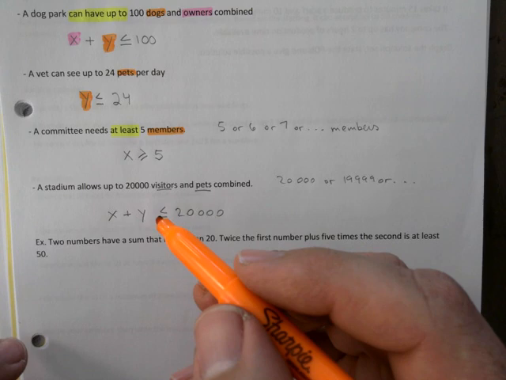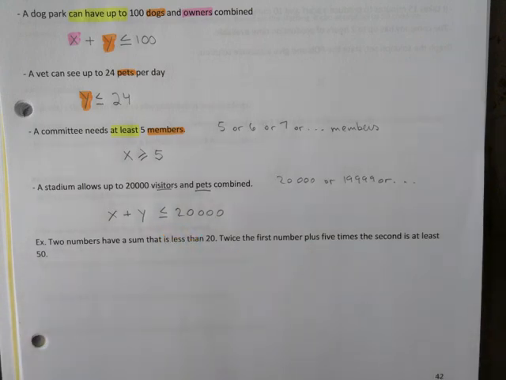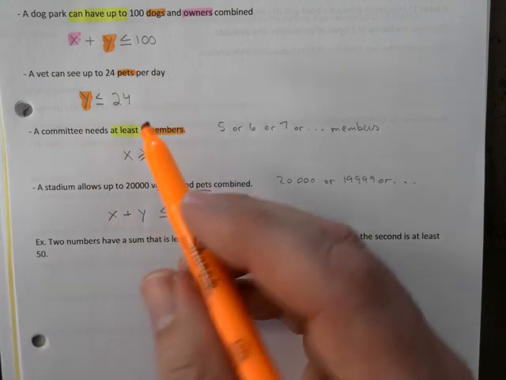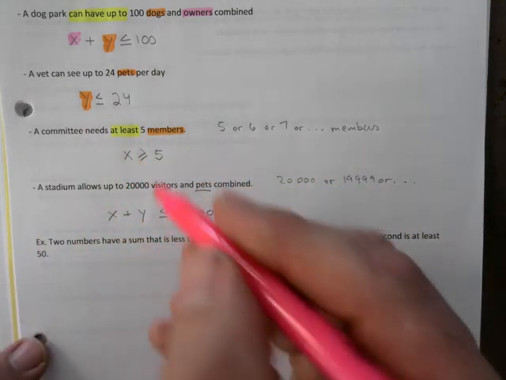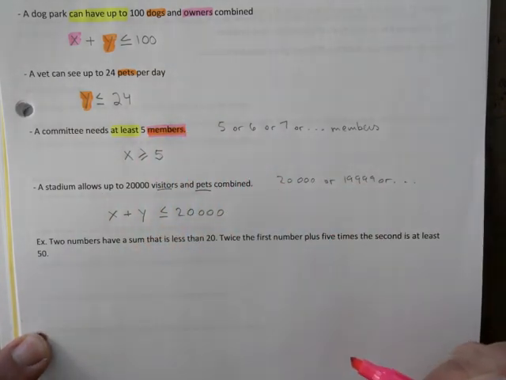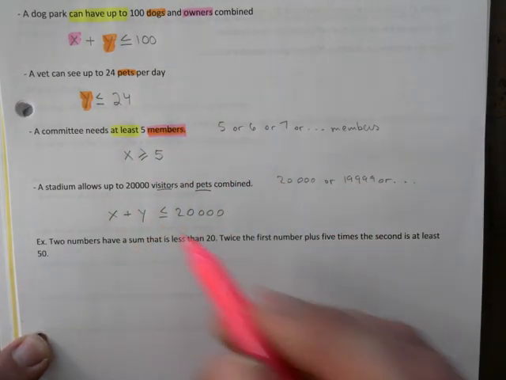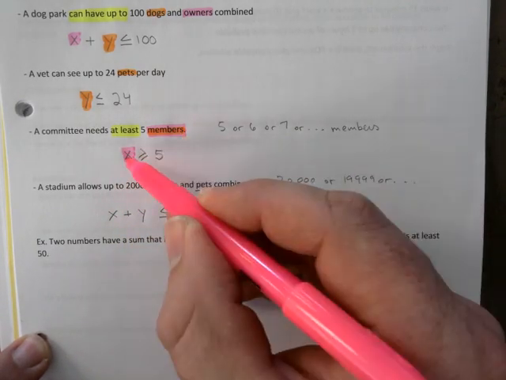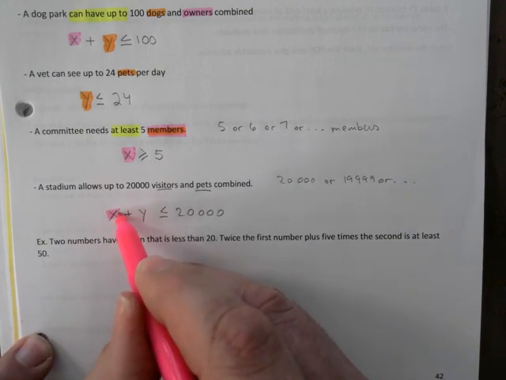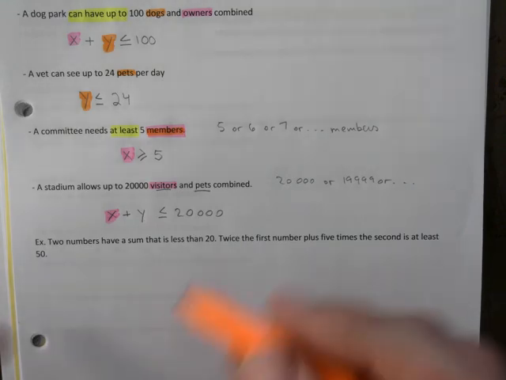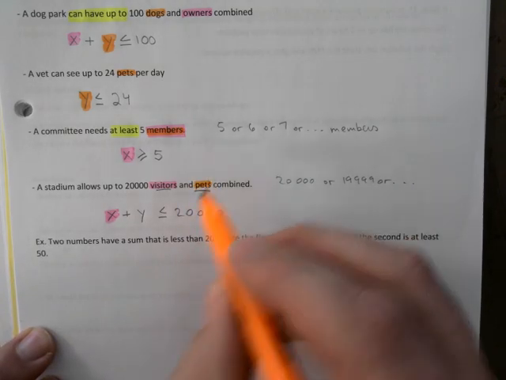I didn't do the highlighting, did I? So let's, committee. I guess the members, I mixed that up, didn't I? Way to go. Way to confuse your students as you're starting this section. Sorry, guys. This was supposed to be pink. Pink here. Visitors and pets. There we go.